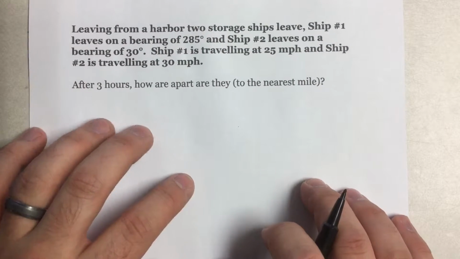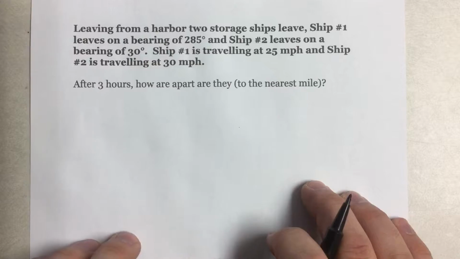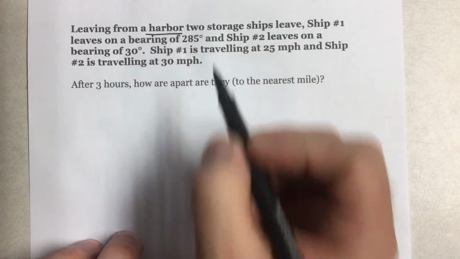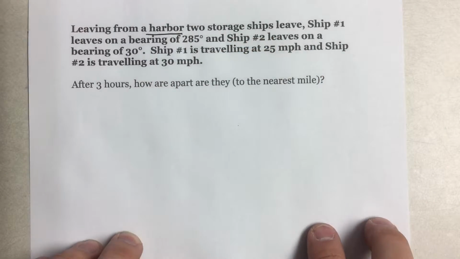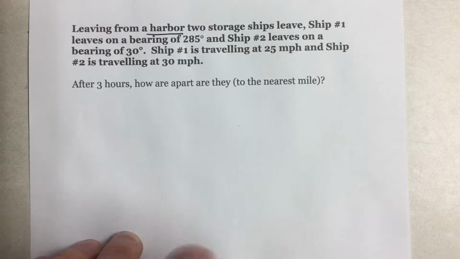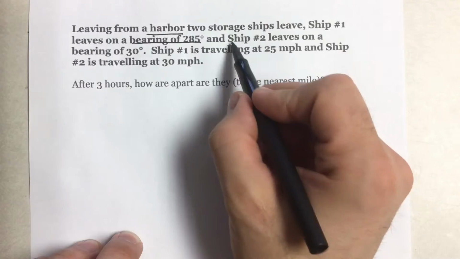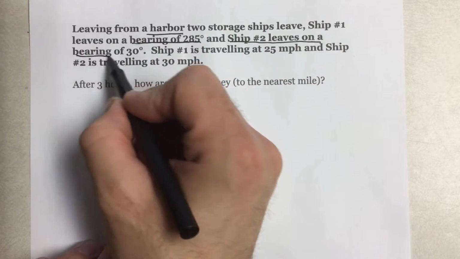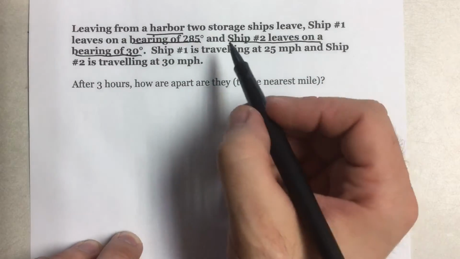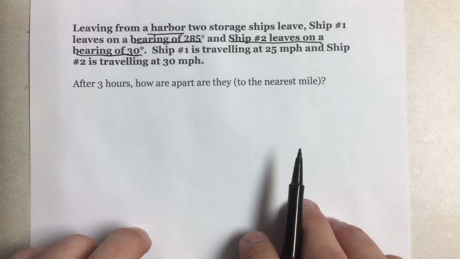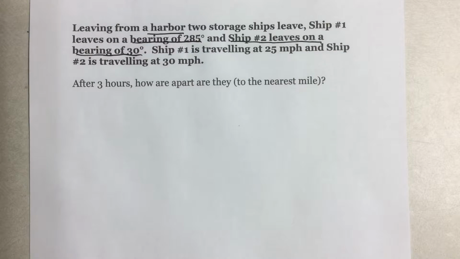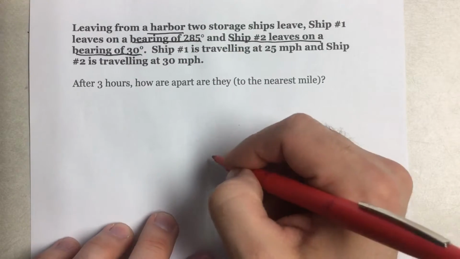So let's look at the next one, and last one. Leaving from a harbor, so that's important, so they're leaving from the same position. 2 storage ships leave. Ship 1 leaves at a bearing of 285, and ship 2 leaves at a bearing of 30 degrees. All right, so let's start with that. They're leaving from the same point.